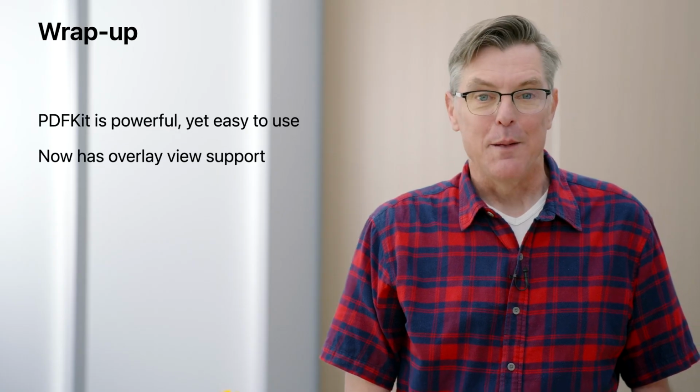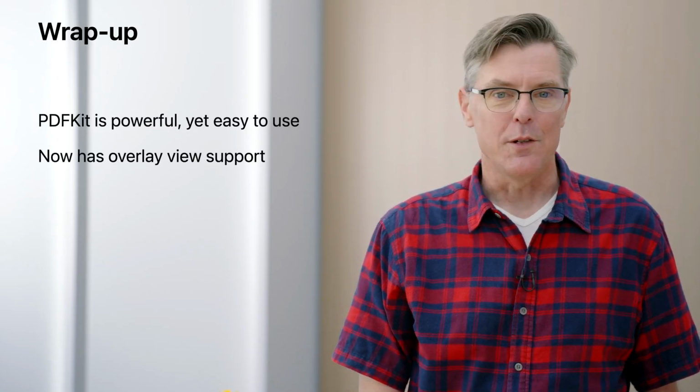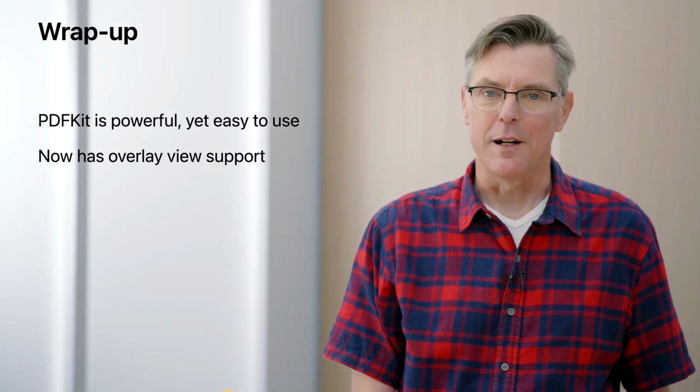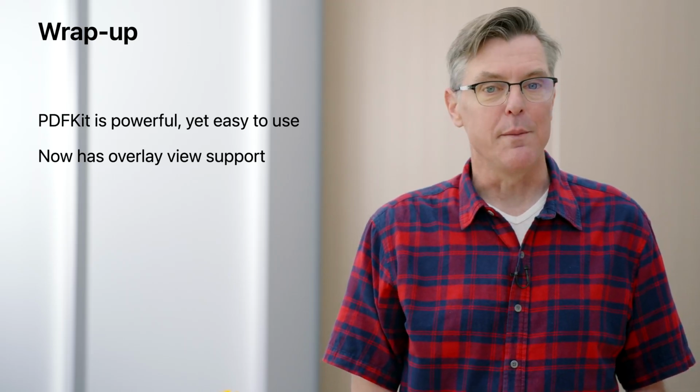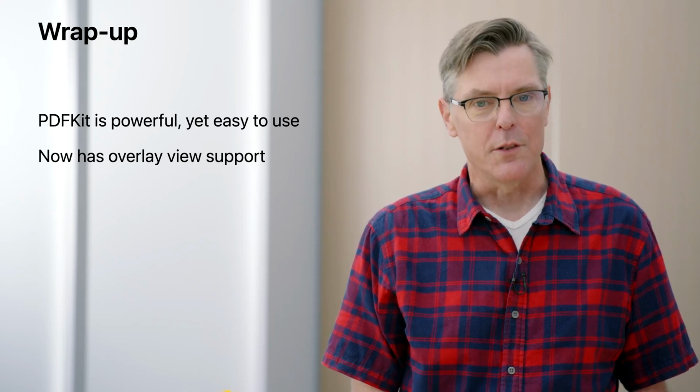And there we have it. PDFKit is powerful yet easy to use, used by many of your apps today on iOS and macOS. And now, with new features for iOS 16 and macOS Ventura, I am stoked to see what you do with them.